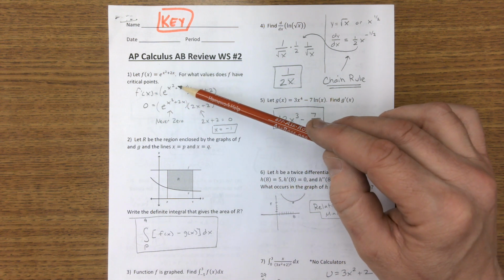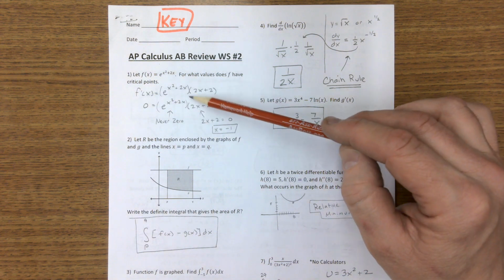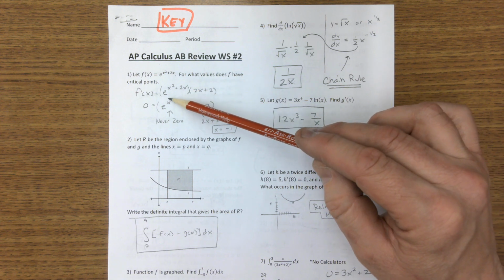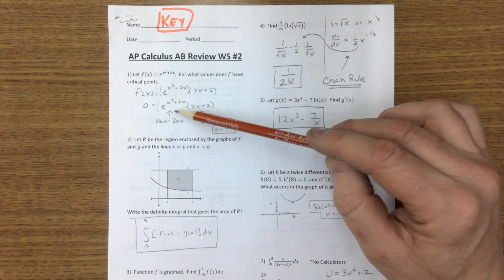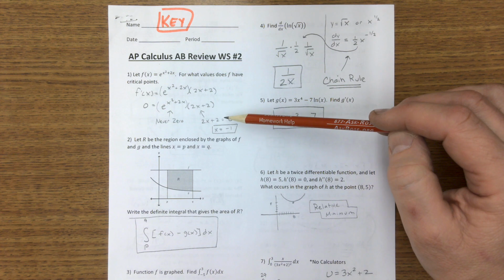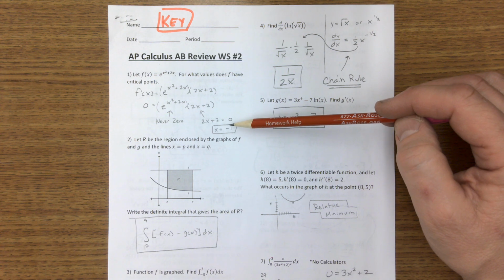So I took this function, took the derivative, e to the x is e to the x, with the chain rule behind it. And now this will never be 0 because it's an exponential function. This can be 0 at -1. So something critical happens at this point in the graph, possibly.